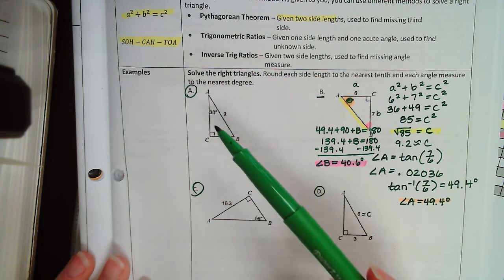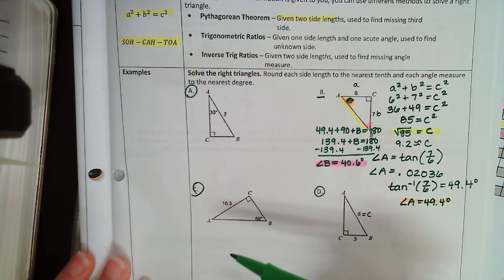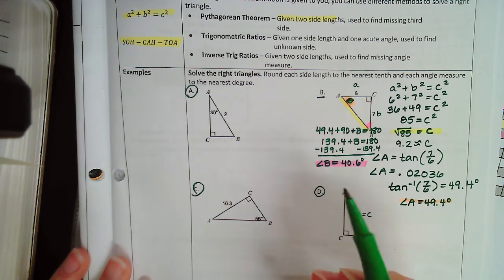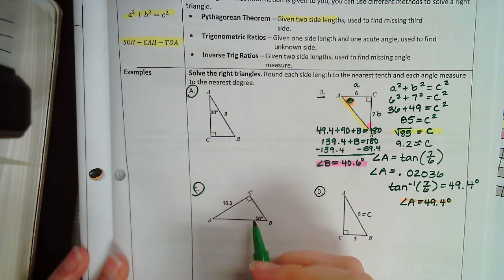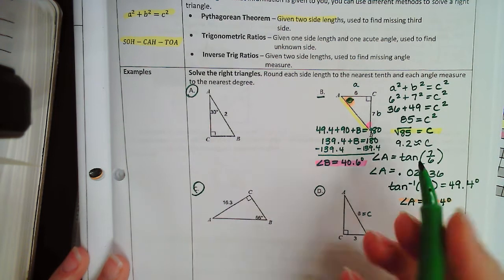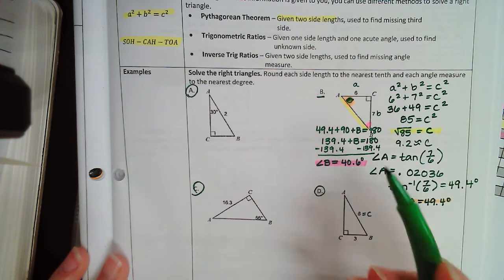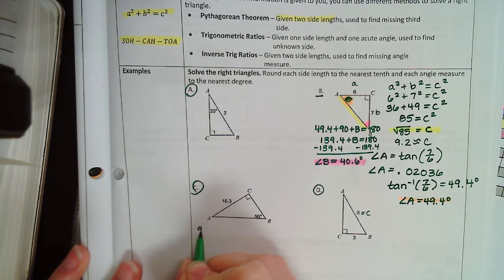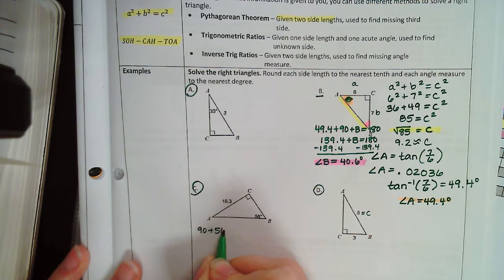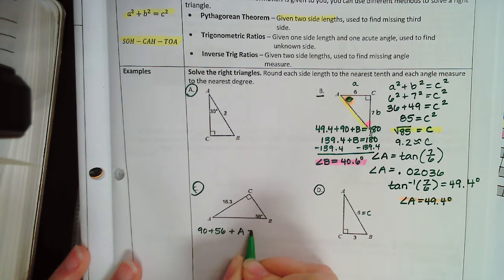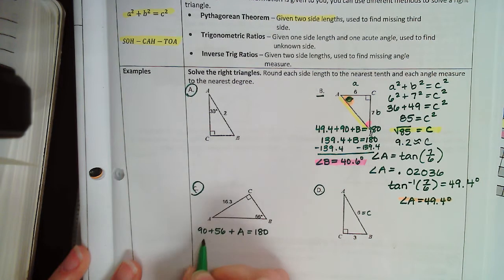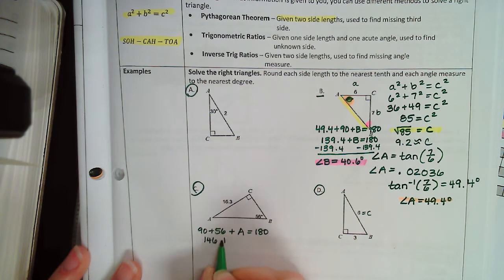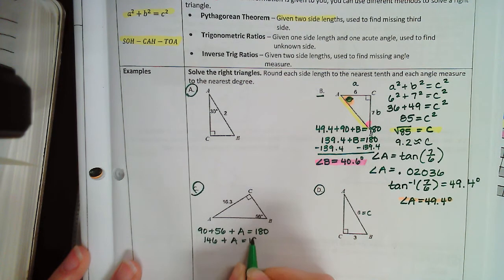Now, to help us solve the other 2 problems, we can either use our special right triangle knowledge, if you remember that from Integrated 2, or you can use our regular trig ratios. Now, before we get into our regular trig ratios, I am going to show you how to find angle A. It's the same steps that we did up here. So if we know that this is 90 degrees and we know that this is 56, I can say 90 degrees plus 56 plus angle A is equal to 180. So I know I have 146 degrees plus A is equal to 180. So therefore, angle A will be equal to 34 degrees.